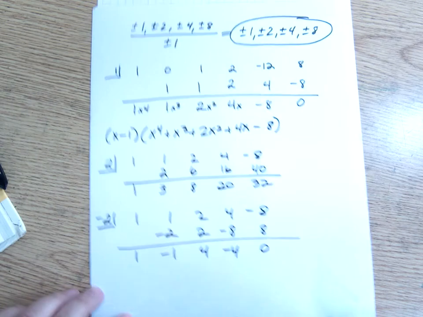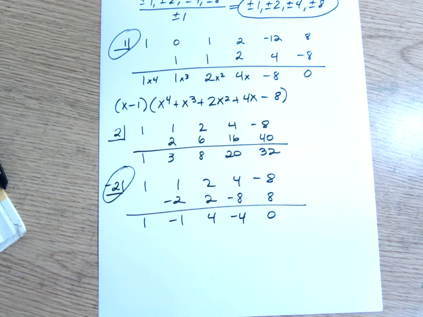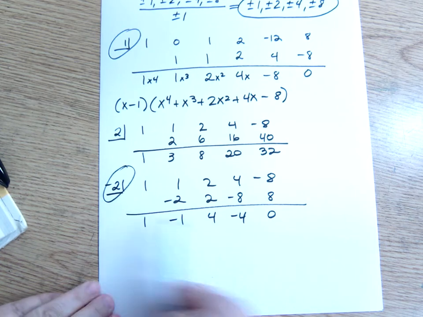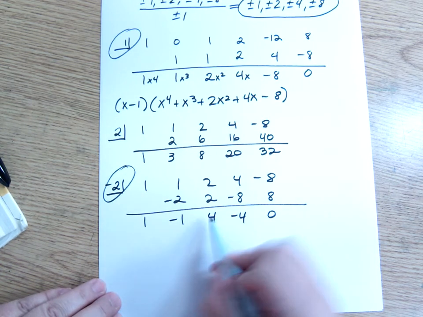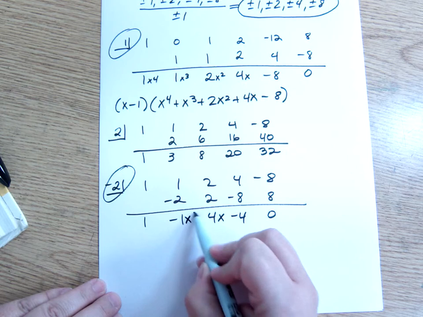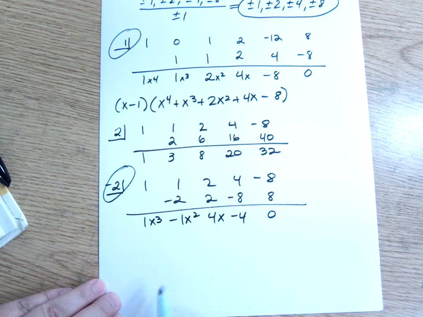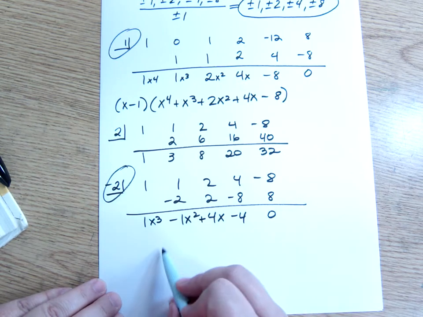So far I know that 1 is a root, and I know that negative 2 is a root. Excuse me. And when I take out that negative 2, here's what I'm left with. Constant term, here's the x, x squared, x cubed. This can actually be factored. I'm going to put a plus in there.